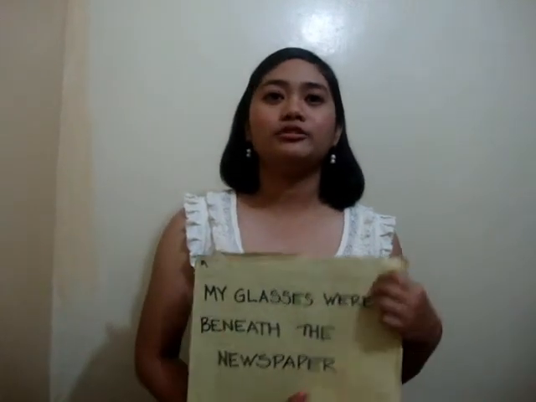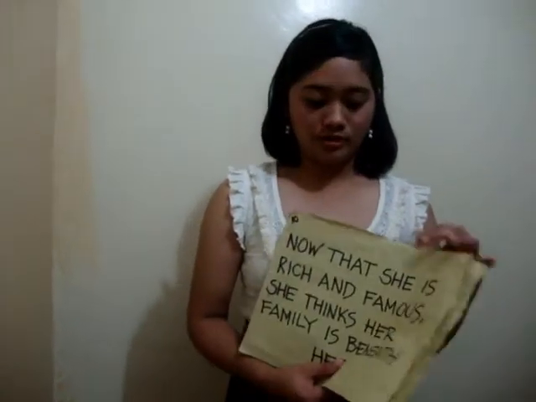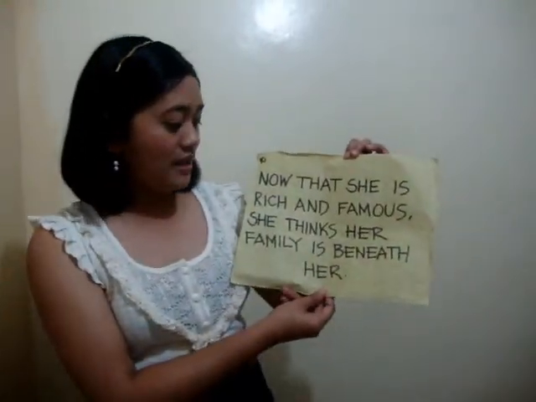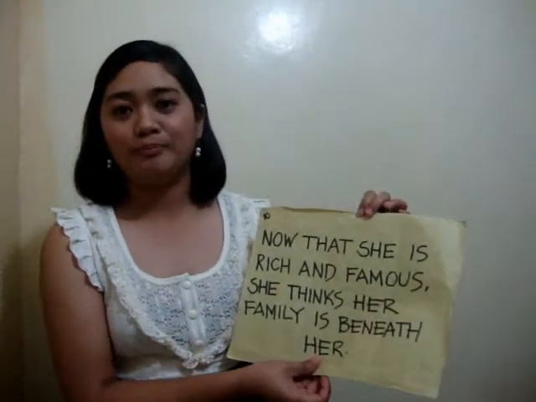Another example of a preposition is beneath. Beneath can mean under and concealed by. For example, my glasses were beneath the newspaper. Another meaning of the word beneath can be less worthy than. For example, now that she is rich and famous, she thinks her family is beneath her.